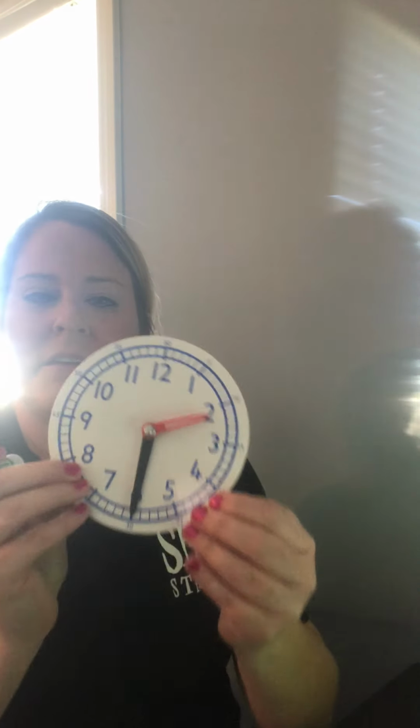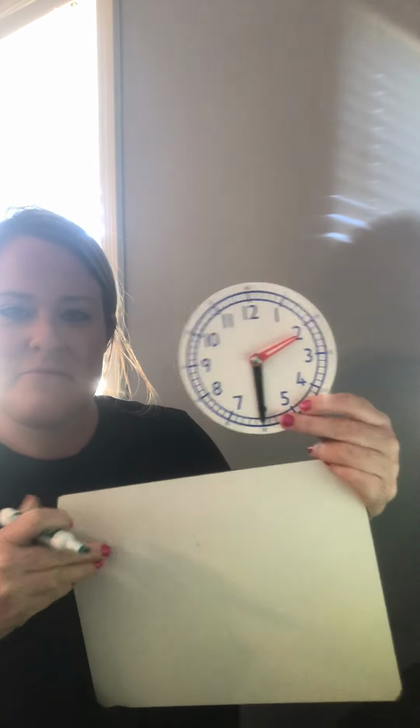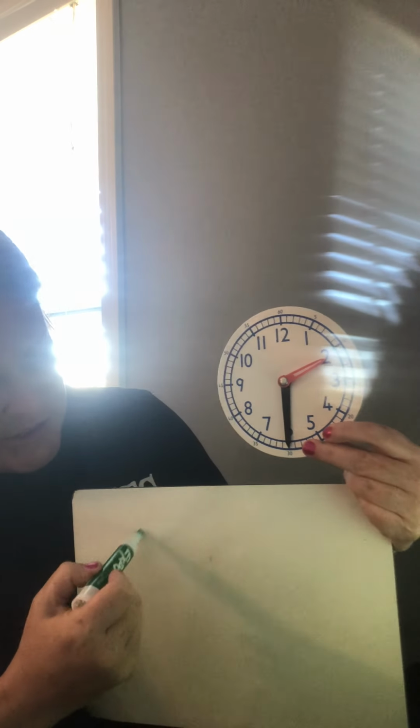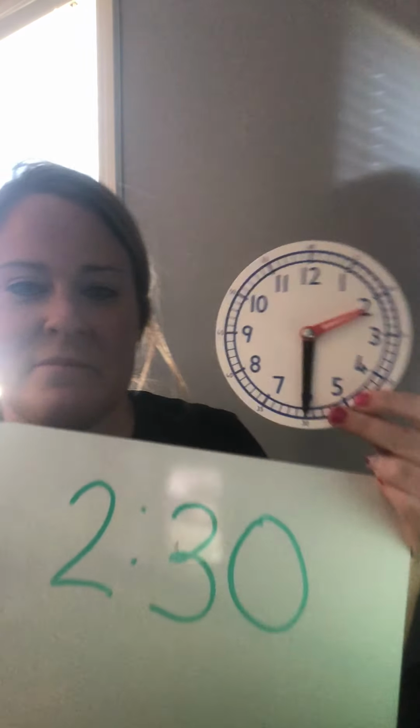Let's try one more. This is what time we leave school in the afternoon. I'm going to show it to you on this clock. And I want you to write what time you think this clock shows. Good. It shows 2:30.